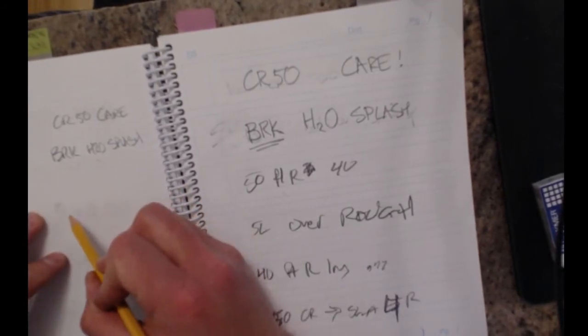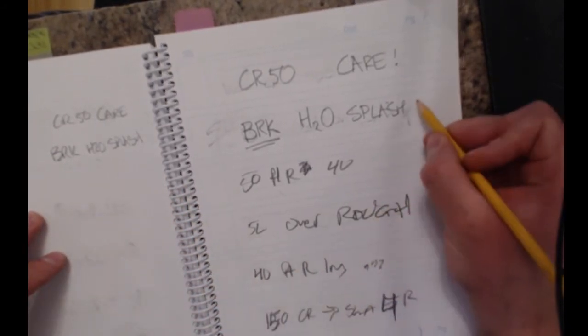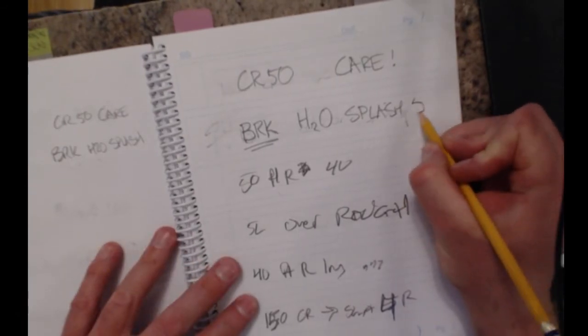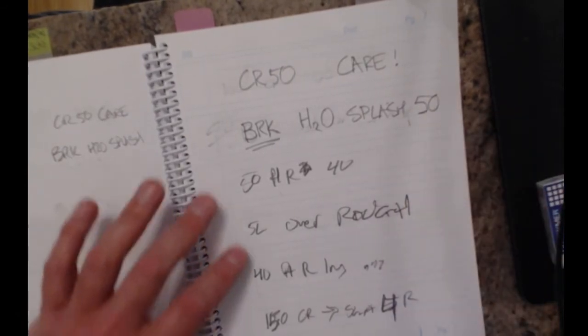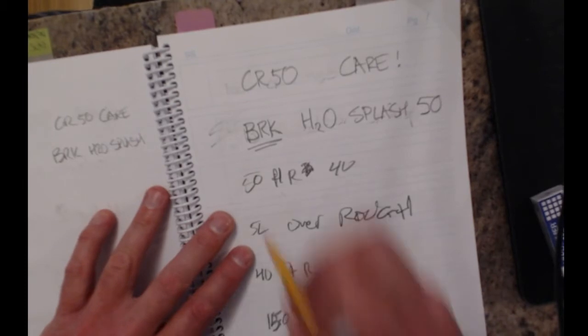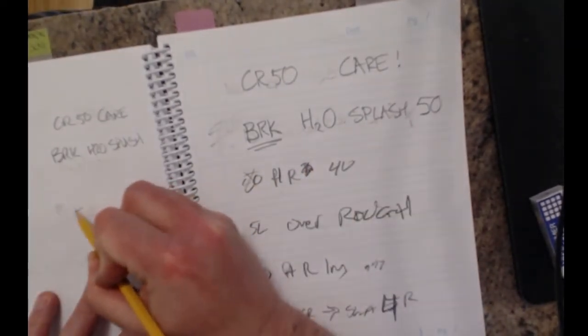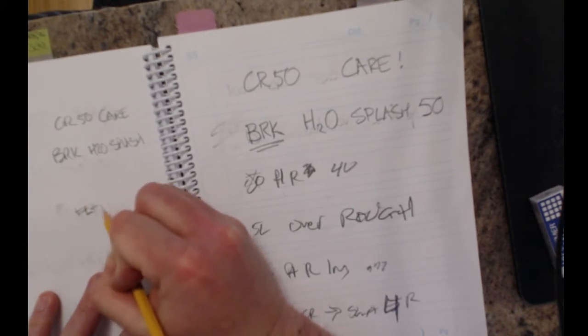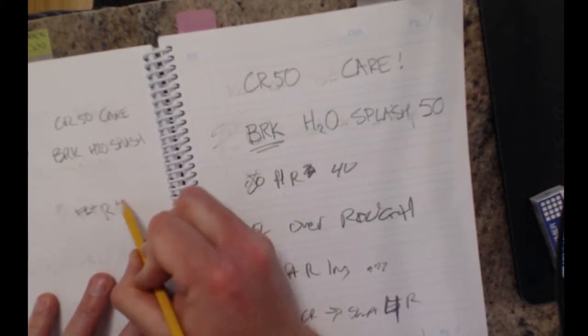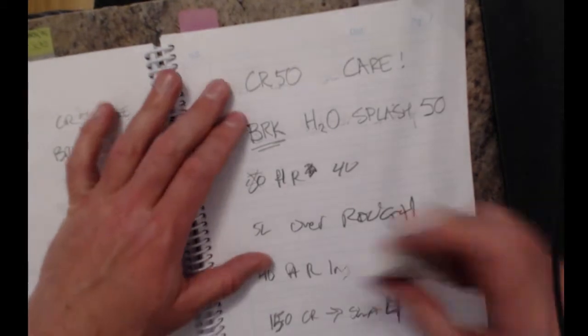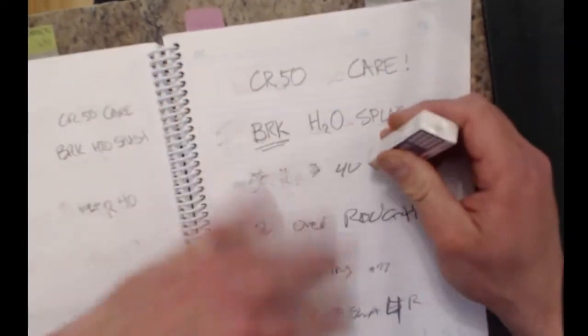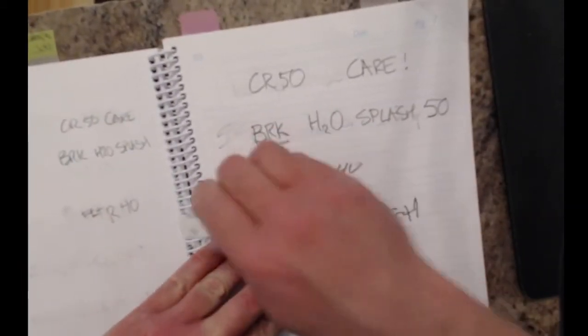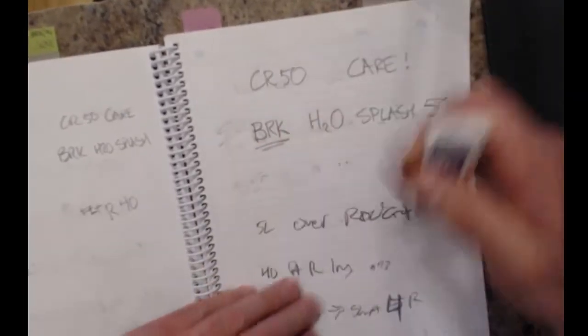We got 50. So we cross that out. We got a flat right 40. Clean that up because that is really hard to read.